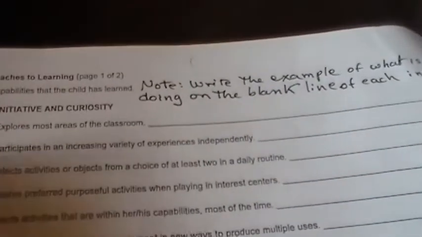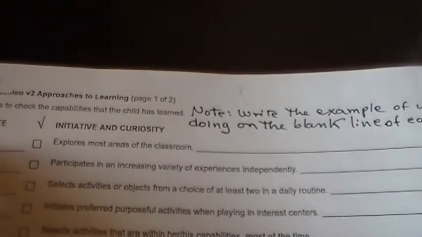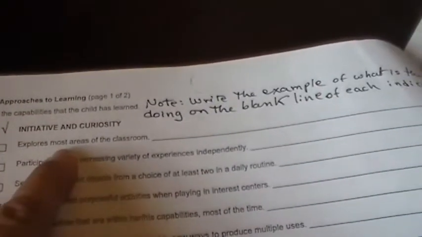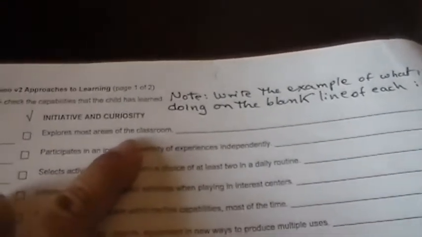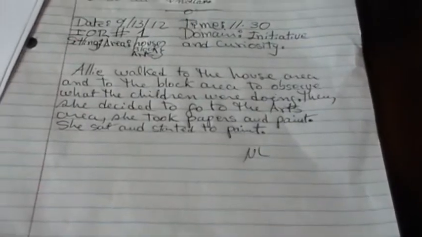And we will find out in which domain that one falls. For example, that will go into initiative and curiosity. It will be number 1, which says explores most areas in the classroom. So we can see that this observation that we did on Ali will fall into this domain.